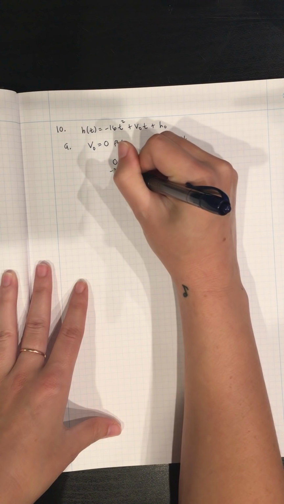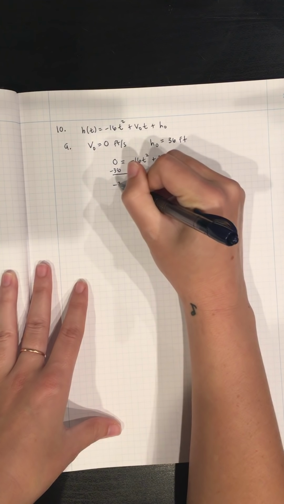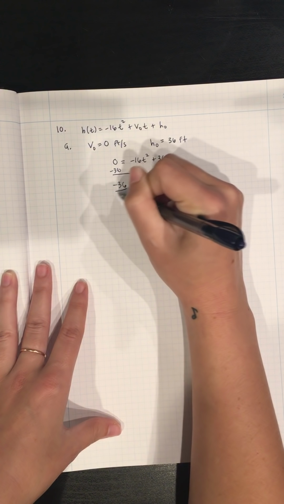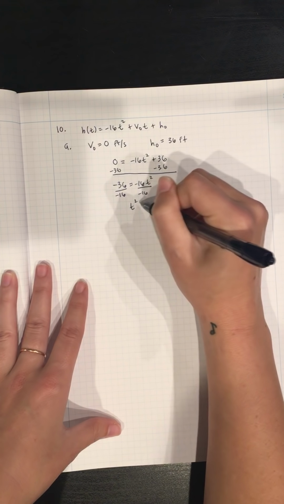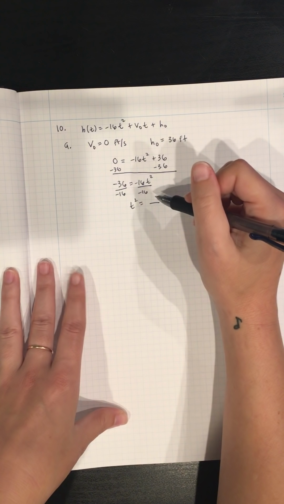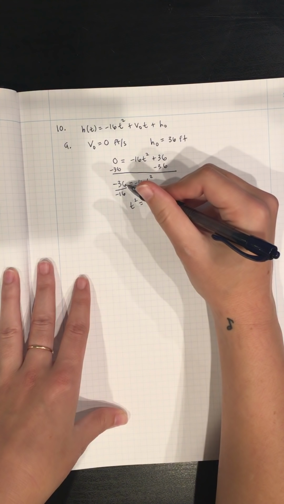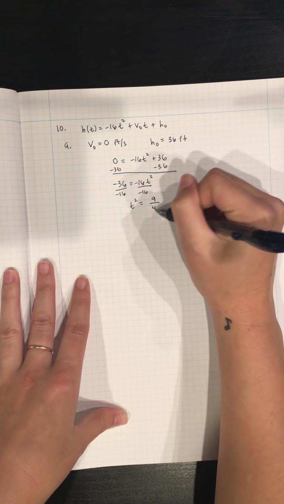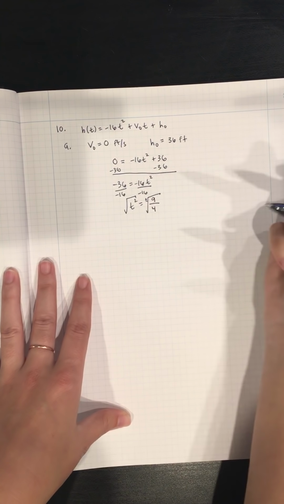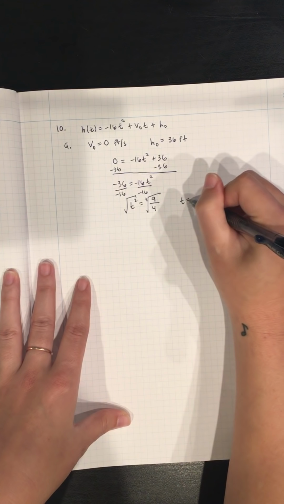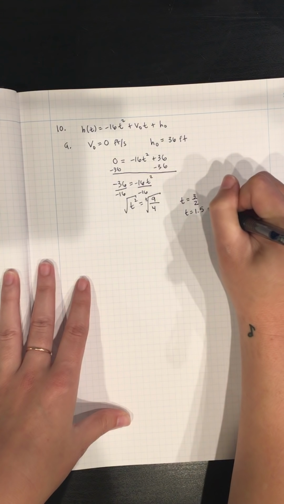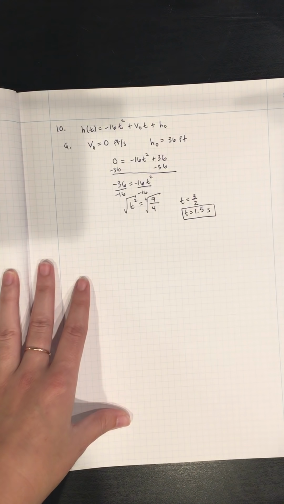So I'll subtract 36 from both sides. Negative 36 equals negative 16t squared. I'll divide by negative 16. t squared equals, so I can reduce those. I can divide them both by 4. So this would be 9 over 4. I'll square root both sides. I'll put my plus or minus, but I'm only taking the positive answer because it's time. So I'm getting time equals 3/2, which is 1.5 seconds. So it'll take 1.5 seconds.